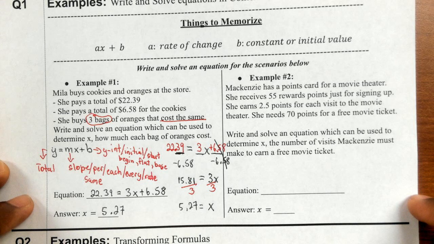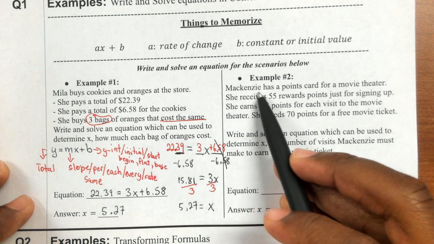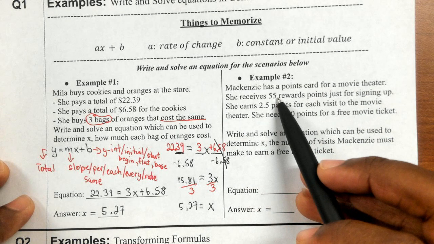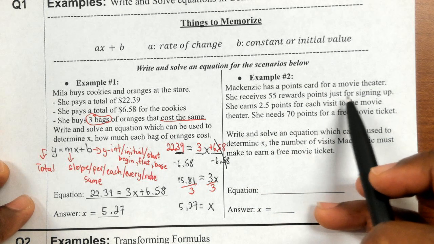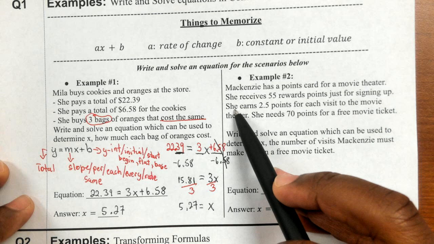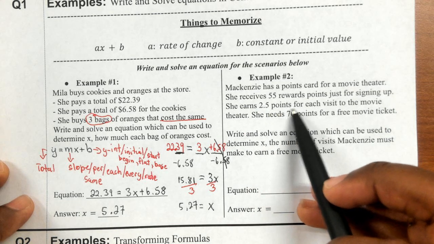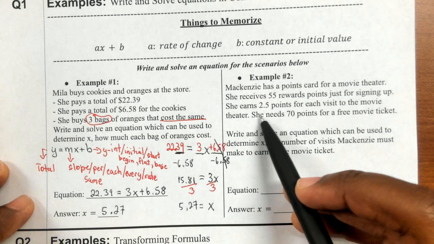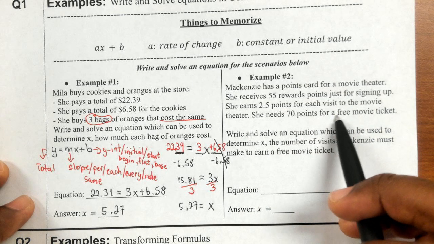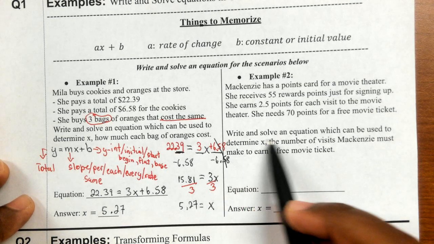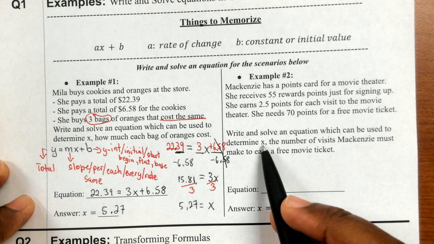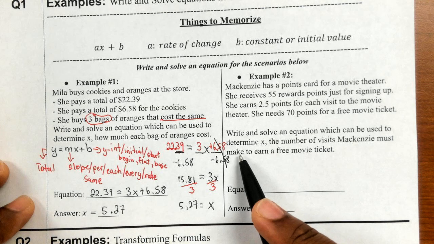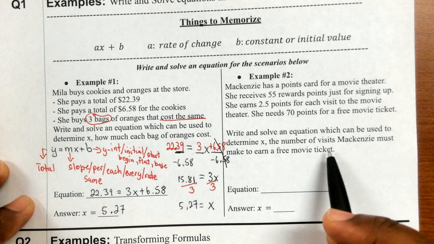So let's try the next question. The next question says, Mackenzie has a points card for a movie theater. She receives 55 reward points just for signing up. She earns 2.5 points for each visit to the movie theater. She needs 70 points for a free movie ticket. Write and solve the equation which can be used to determine x, which is the number of visits she must make to earn a free movie.